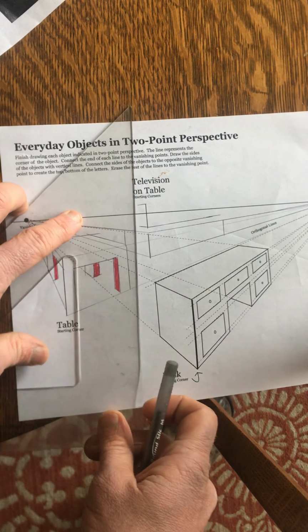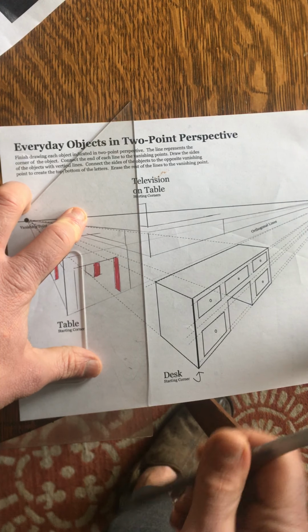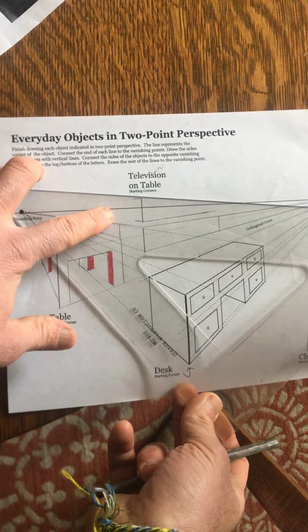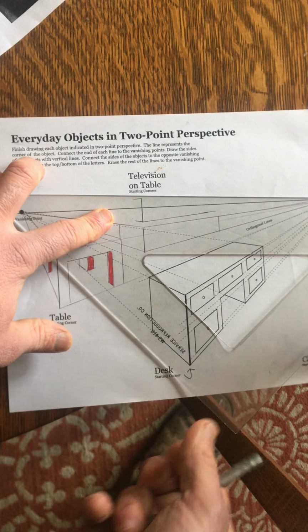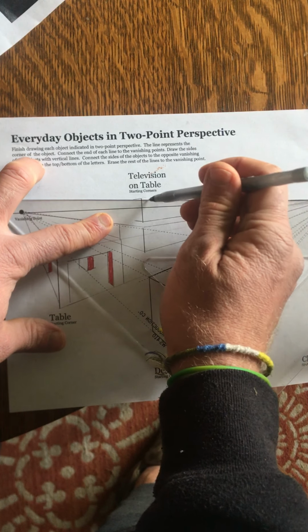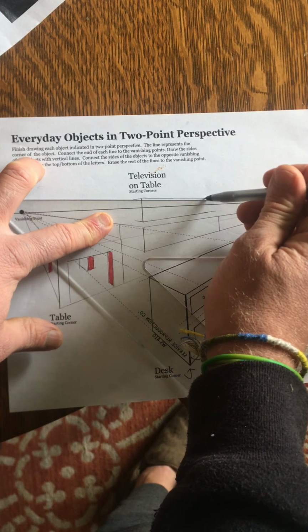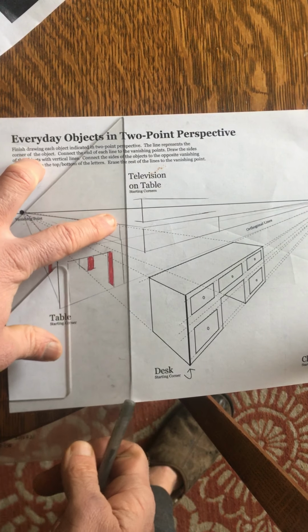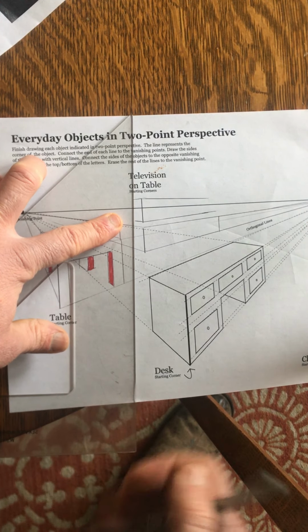And then I go ahead. After we're done, I can do it on each side. Then, like we said, make our vertical lines. So we make the sides of the TV.